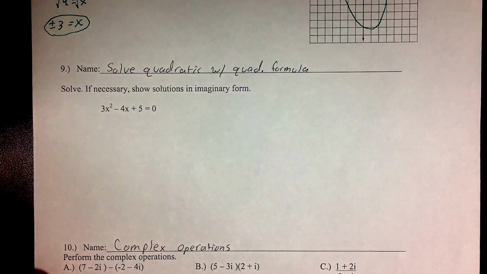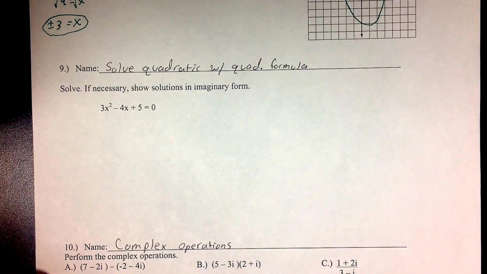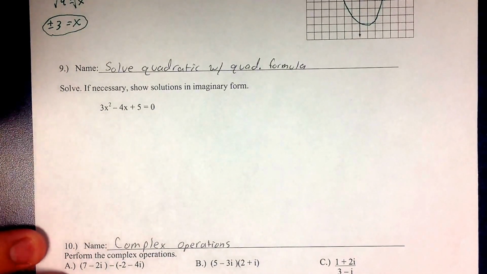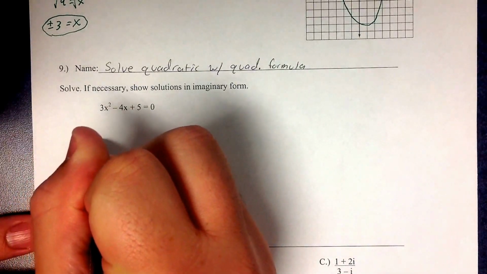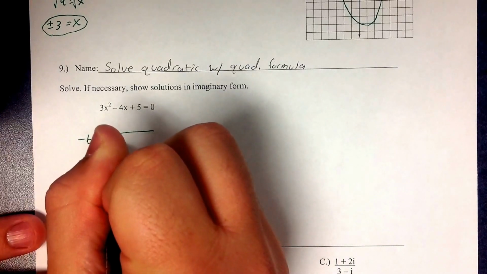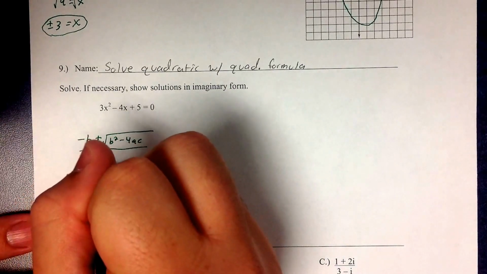Number 9, we want to solve using the quadratic formula. If necessary, show solutions in imaginary form. So again, quadratic formula: negative b plus or minus the square root of b squared minus 4ac all over 2a.